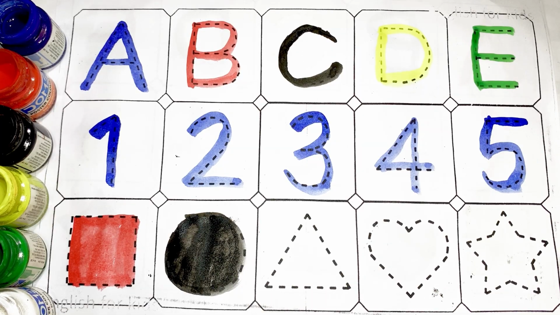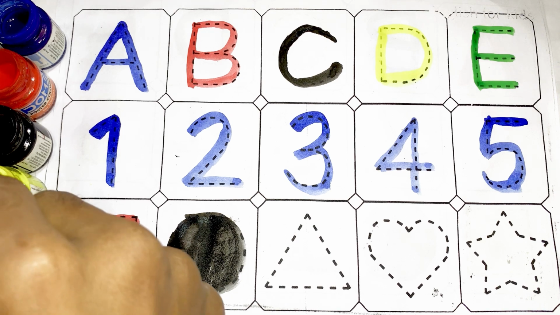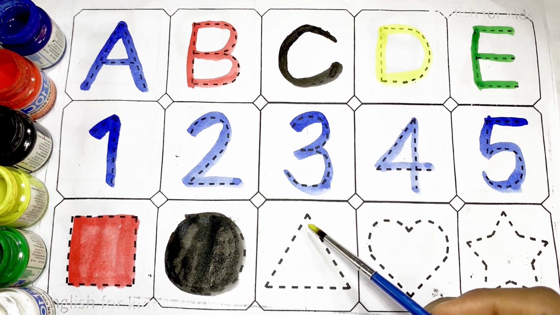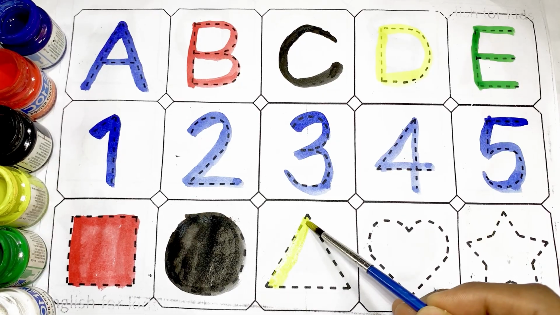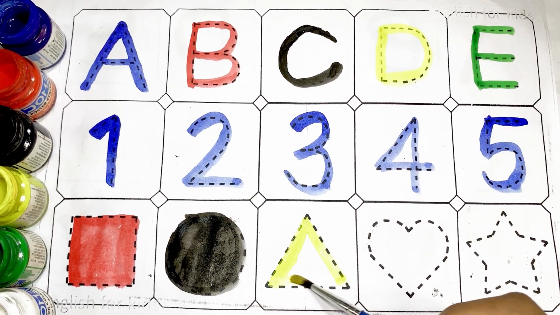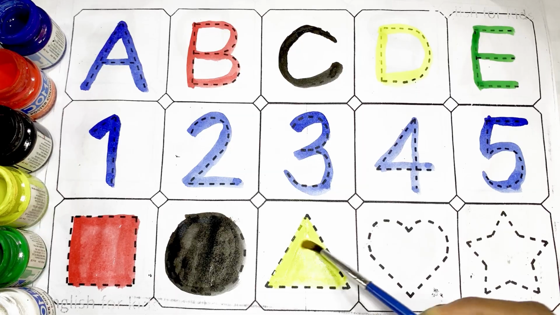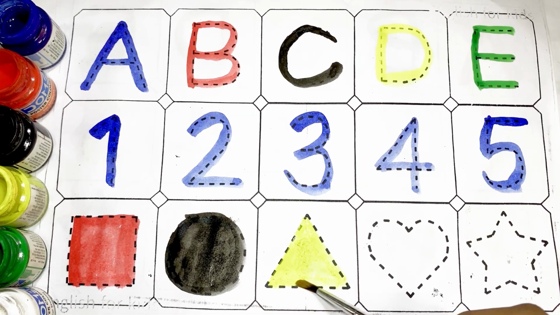Kids, now I draw triangle and use yellow color. The shape of triangle.